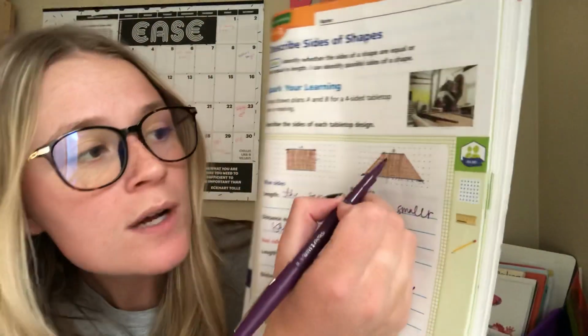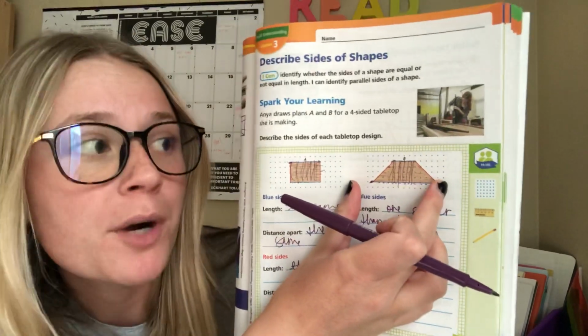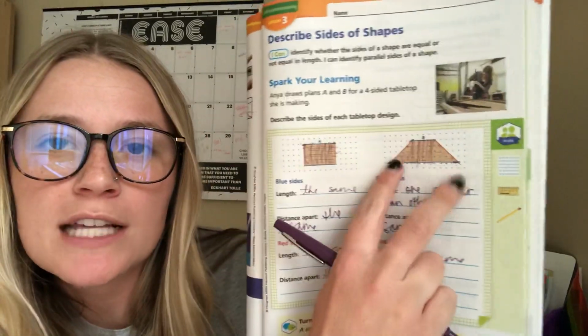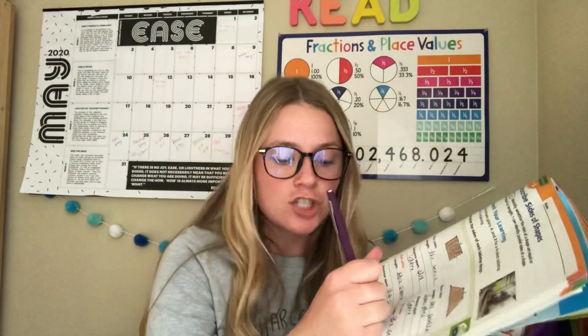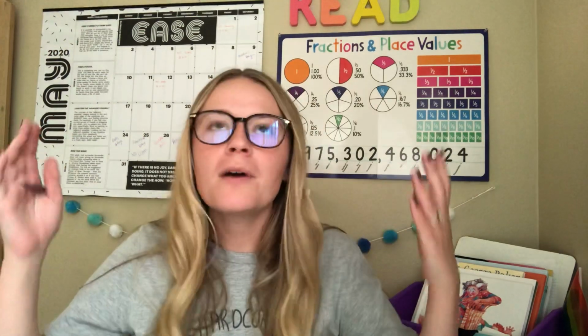So they start out really far apart, and then they move in closer and closer as it comes up to the top. So the distance apart changes. It is not the same throughout. Noticing those kinds of patterns is going to help you with this lesson. I know you're probably like, what are we even doing? But let's keep going. That's just kind of like dipping our toes into this lesson.